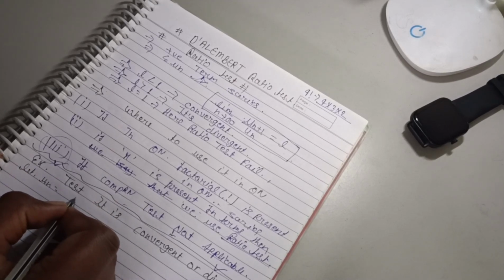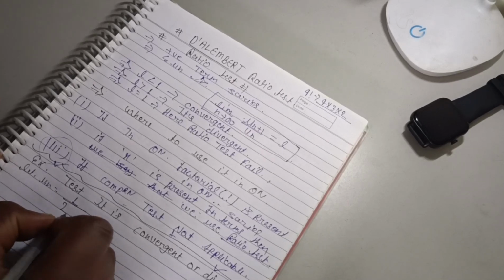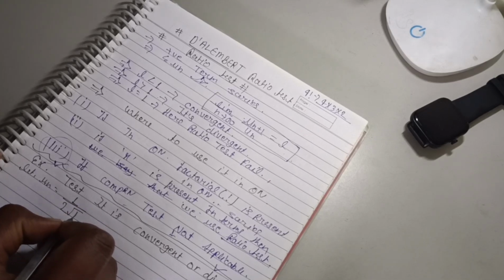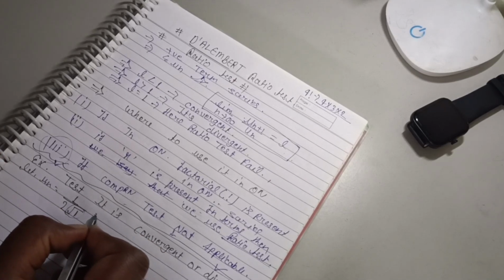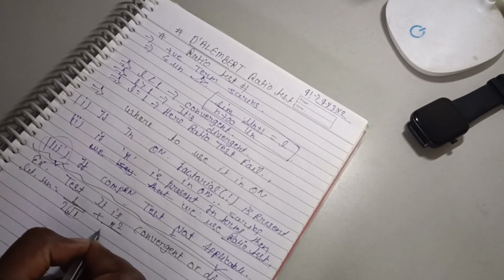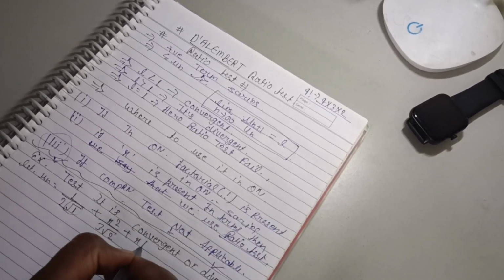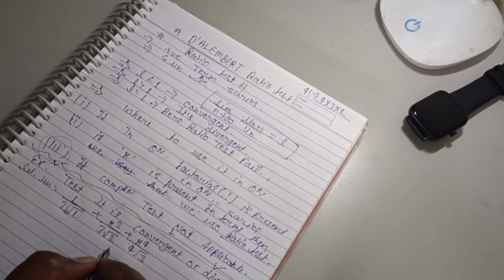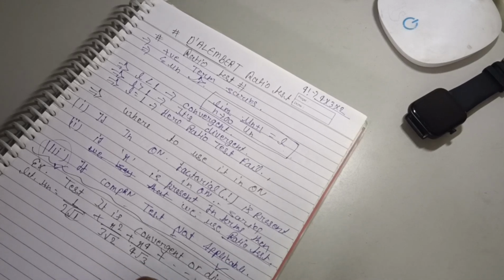So here 1 upon 2 root 1, plus x square upon 3 root 2, plus x to the power 4 upon 4 root 3, plus and so on.